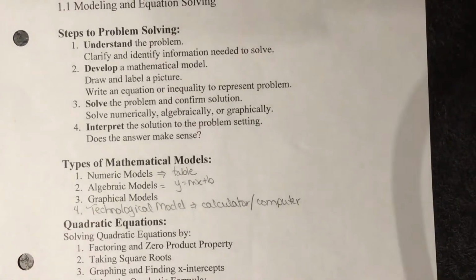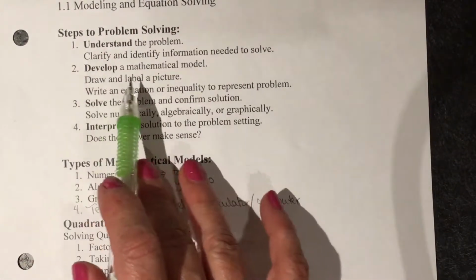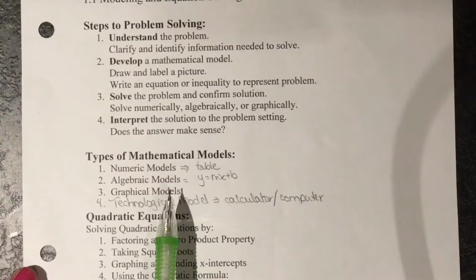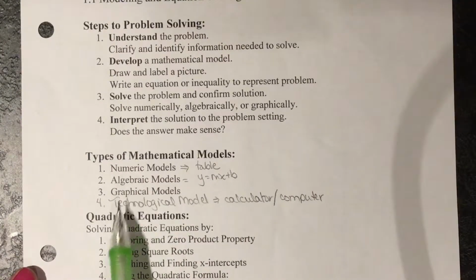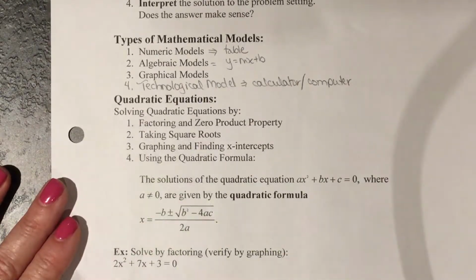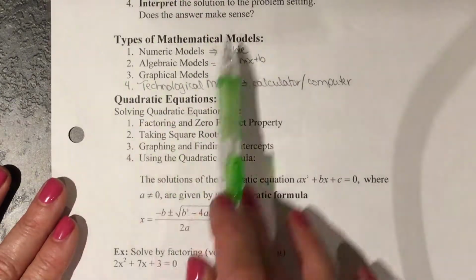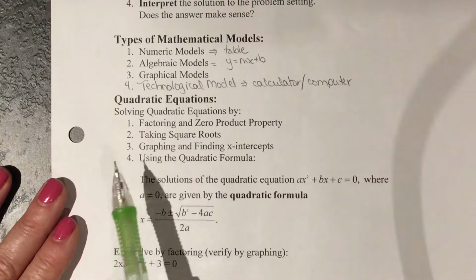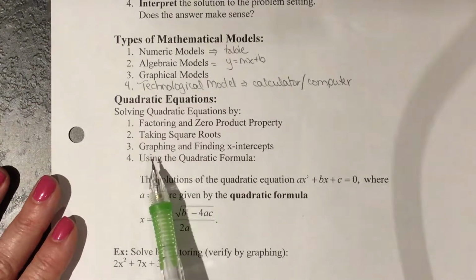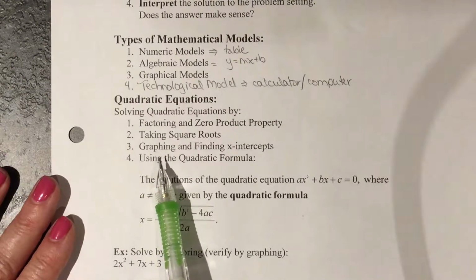Okay? So those are the steps to problem solving, probably not new information to you, and the types of mathematical models that we're going to be looking at here in pre-calculus. All right, now zeroing in on quadratic equations, utilizing what we have just talked about. We can solve a quadratic equation in several different ways, depending upon what kind of quadratic we have.